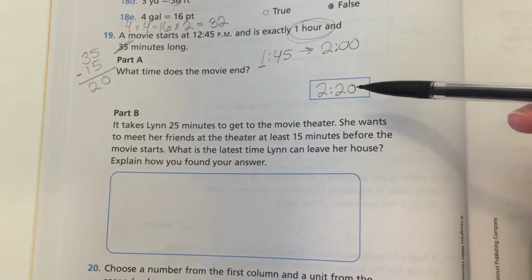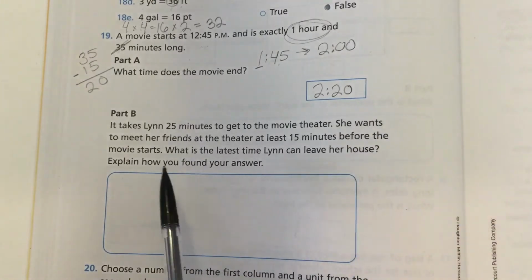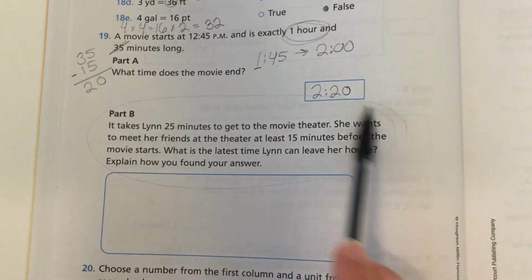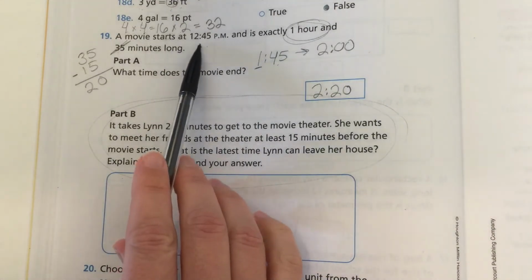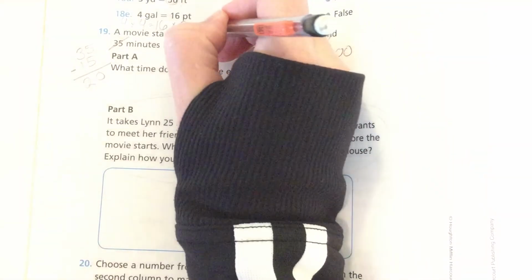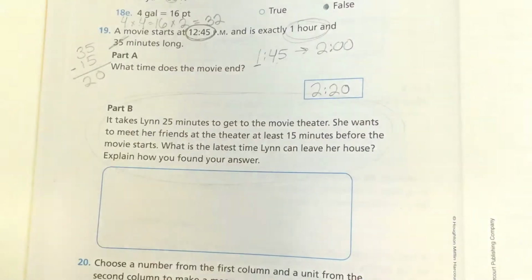But this is when the movie ends. This whole problem is talking about when the movie begins, right? And how long it will take her. So we're going to go back up and find when the movie begins. There it is. It's at 12:45. So that's going to be really important to us.